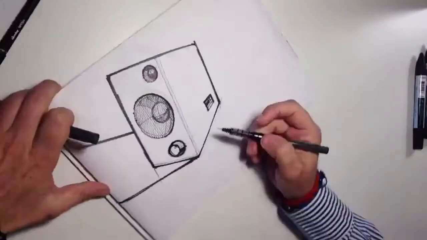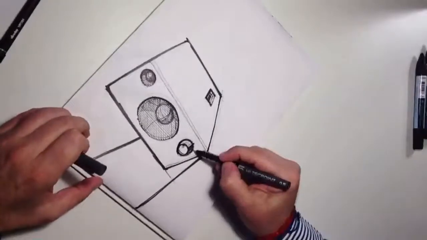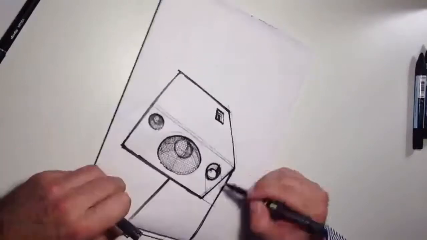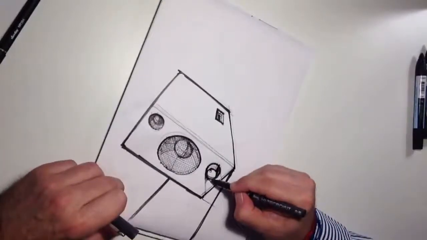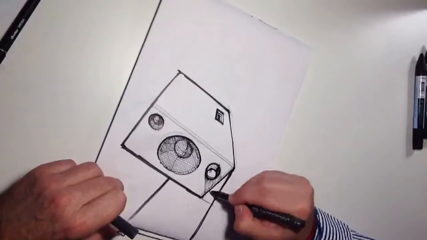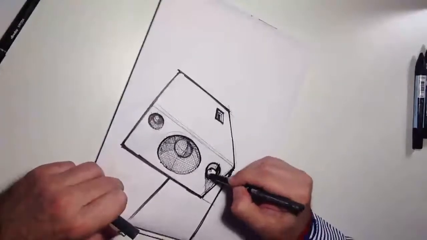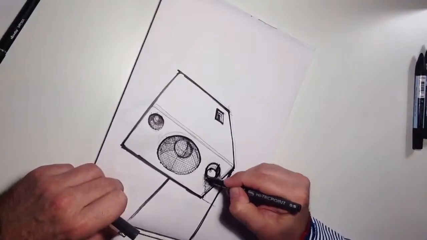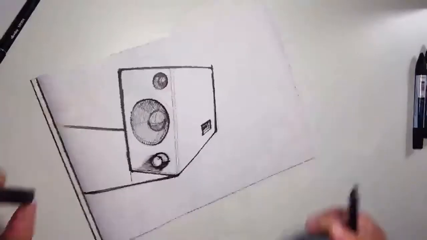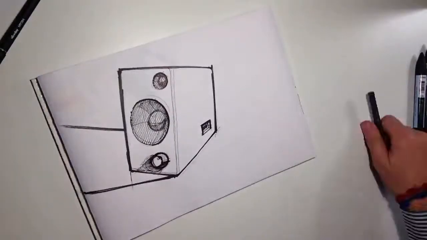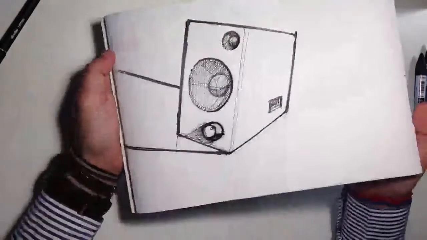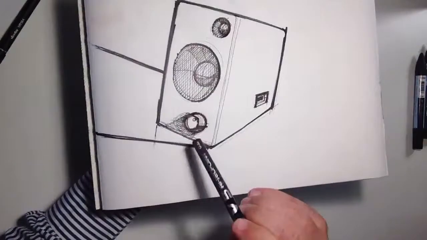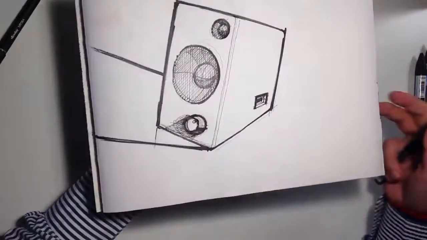And because it is in 3D and the light is coming from here, you see I made a sort of shadow. Now that little dot there, in reality we're going to make it light blue, because that is a blue LED.